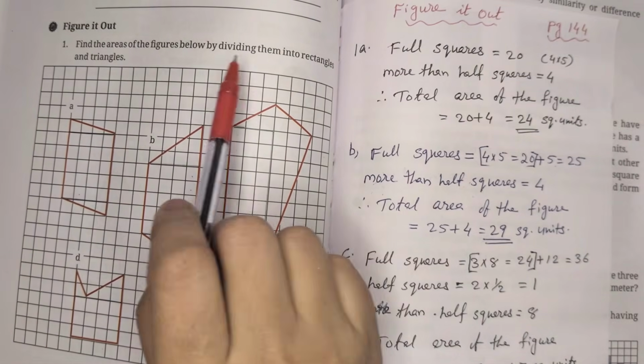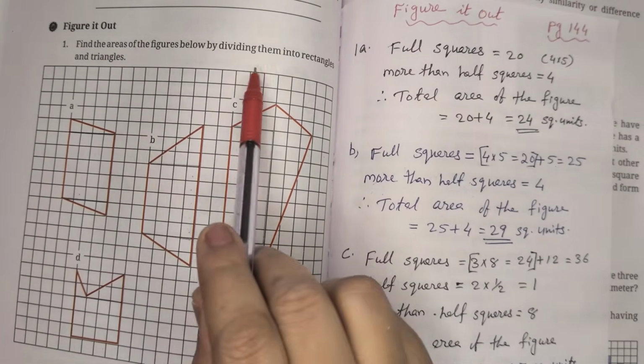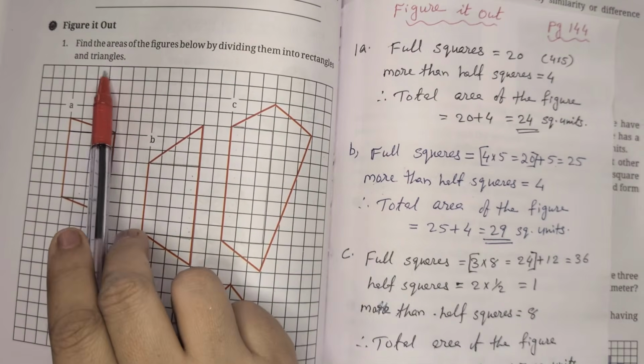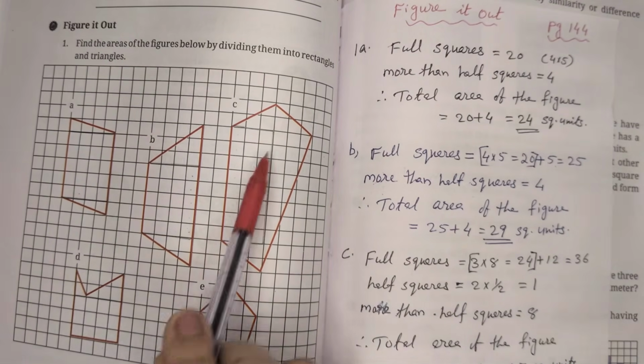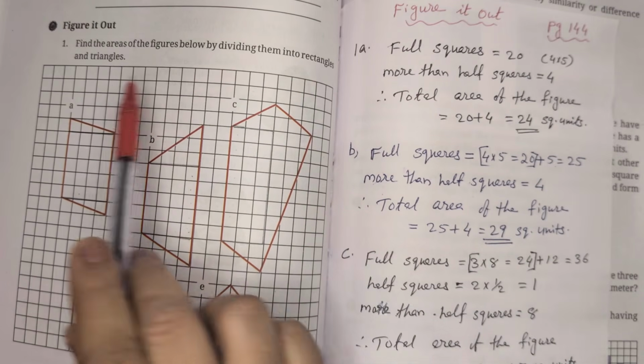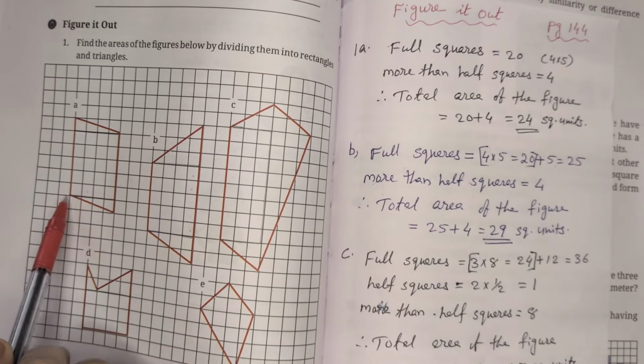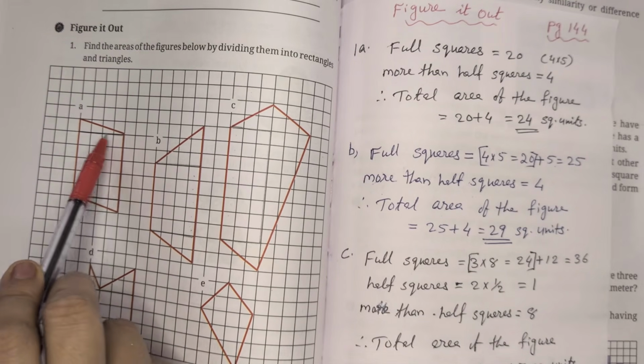Figure it out, page number 144. First question, find the areas of the figures below by dividing them into rectangles and triangles. Different shapes are here. First we have to divide them into rectangle form or triangles. The remaining part is triangles.